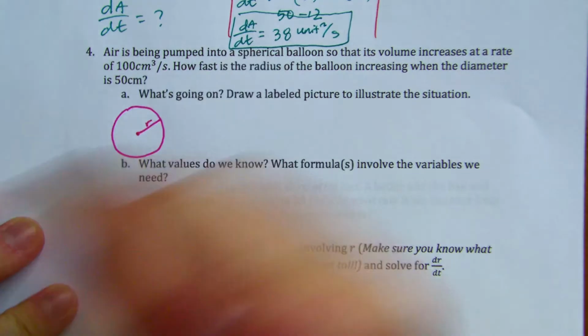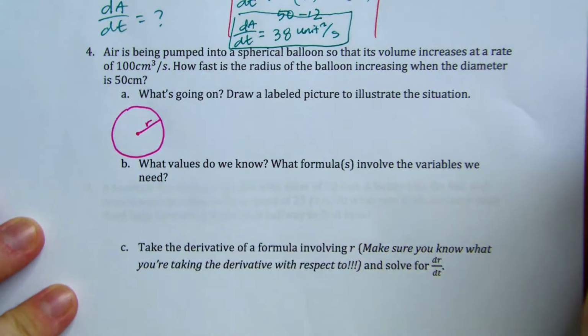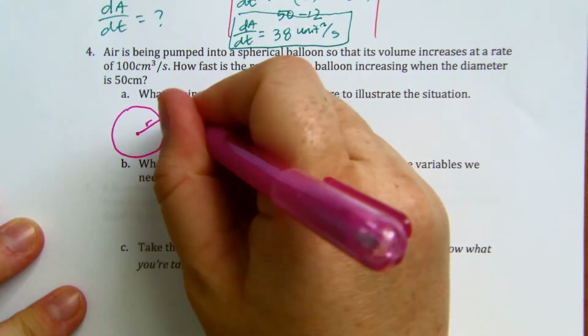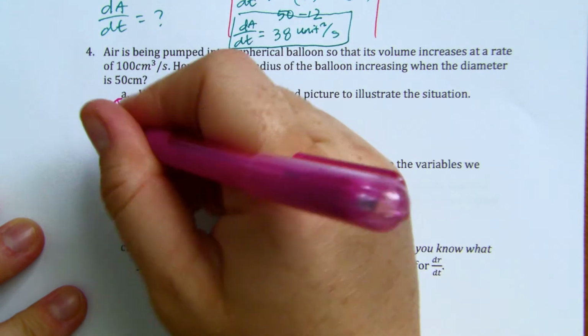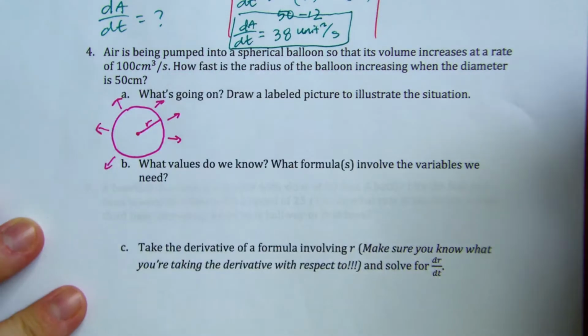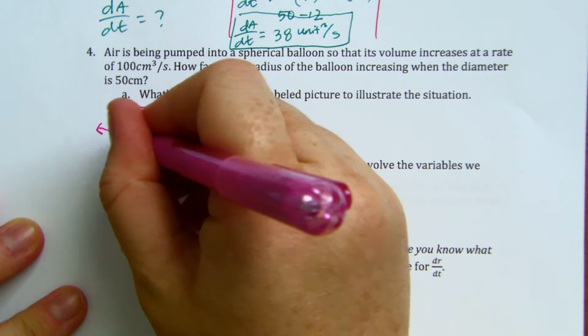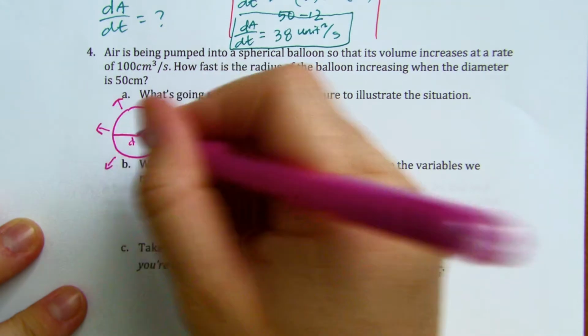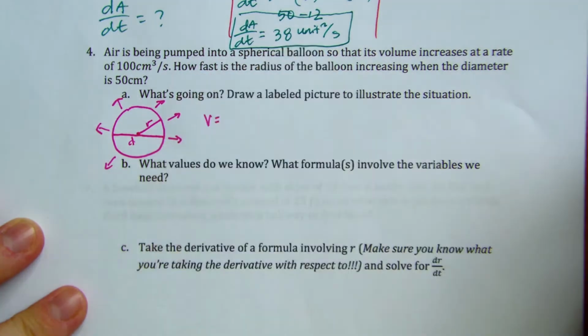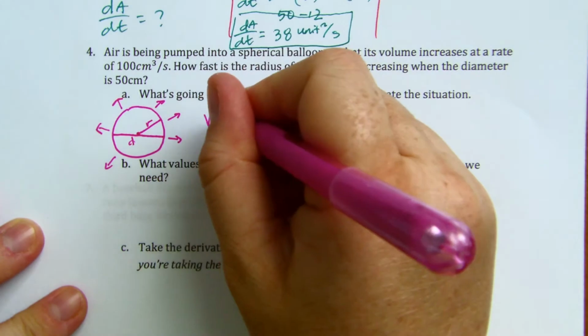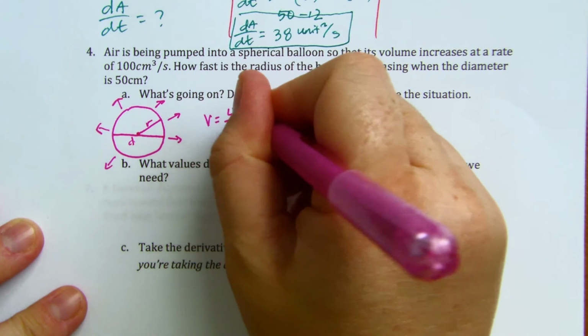We've got our sphere, and imagine this is three-dimensional, not just a flat circle, but we've got our spherical balloon here, and it's being pumped up, so it's getting larger. So I'm going to draw these little arrows just to remind myself that this balloon is getting bigger. And then we also have the diameter of the balloon. Now we know that the volume of a sphere is 4/3 pi r cubed.